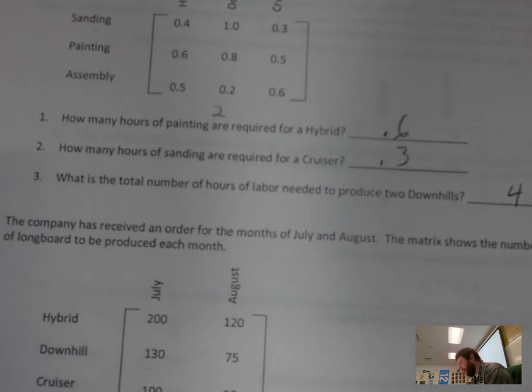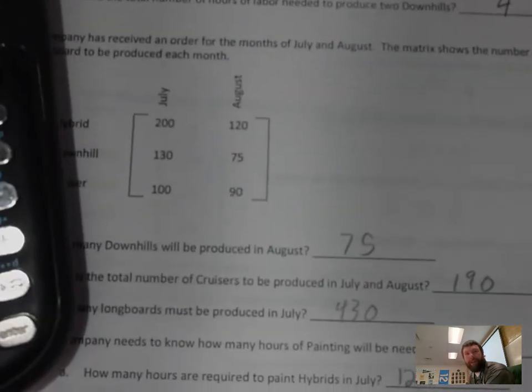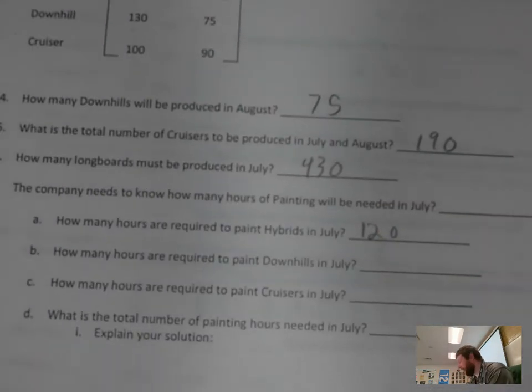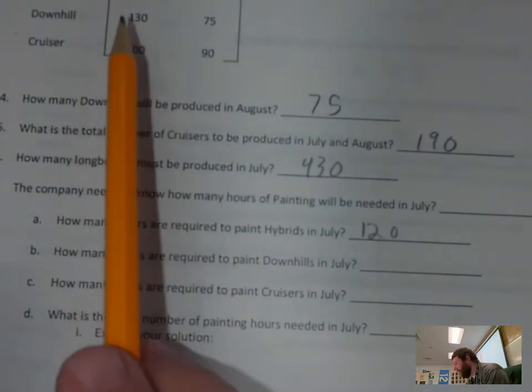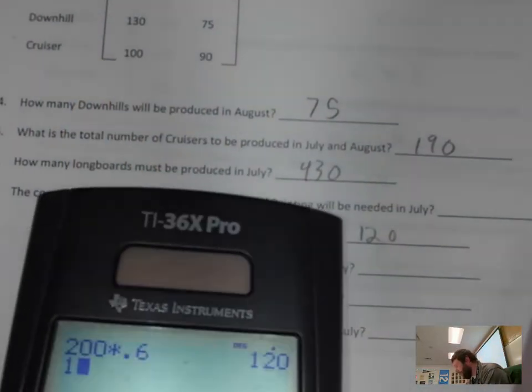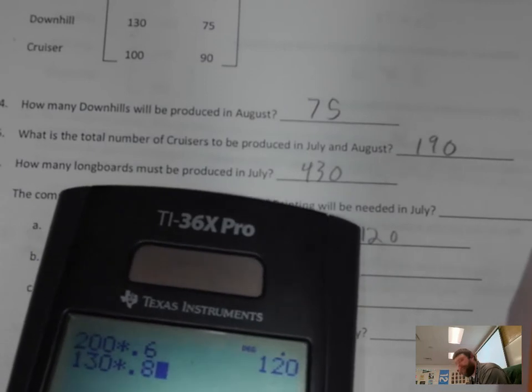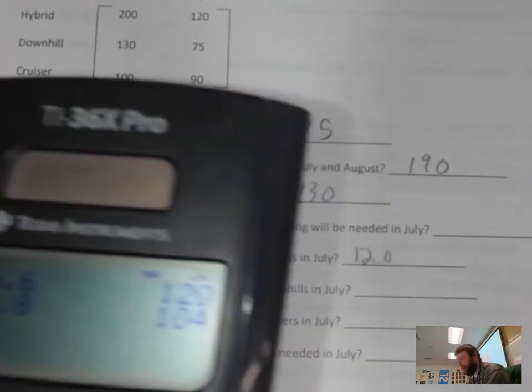So 120 hours for the hybrids. And that's basically all you're doing, taking the number that need to be produced and multiplying by the number of hours that it would take to produce one. How many hours are required to paint downhills? Downhills are 0.8 and I'm producing 130. So 130 times 0.8 is 104.